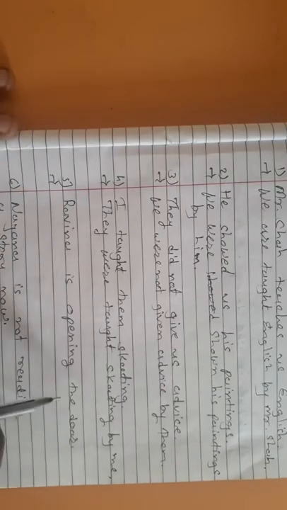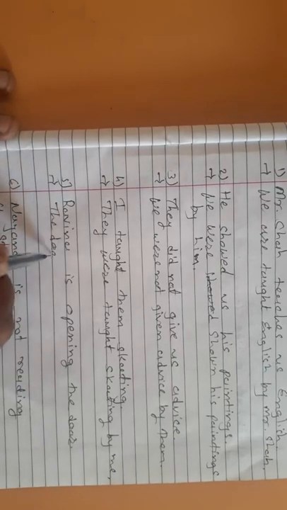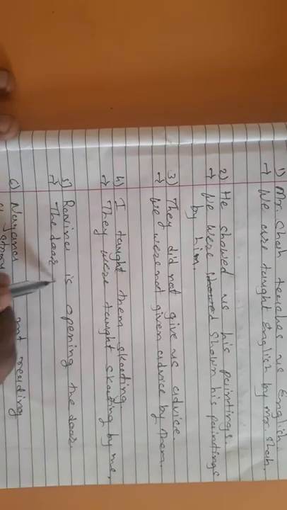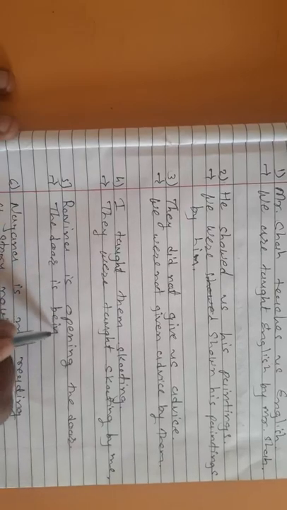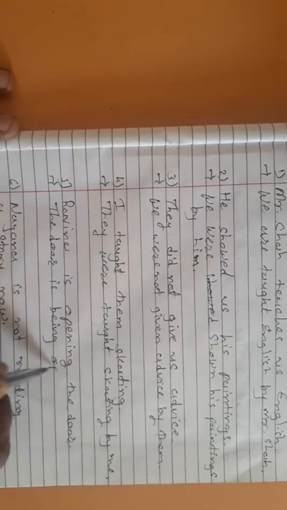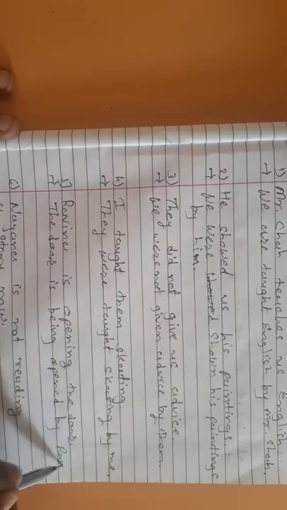Now see the next one. Ravina is opening the door. So Ravina is the subject, opening is the verb, the door is the object. So the door is being. This is a present continuous tense sentence. So if the sentence is in the present continuous, then we have to put being. The door is being opened by Ravina.